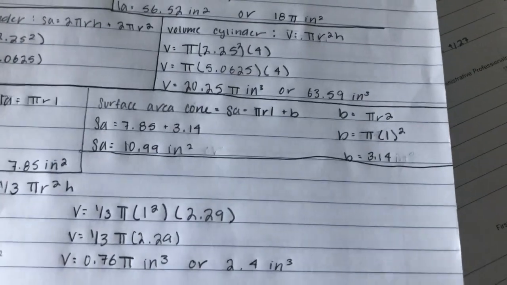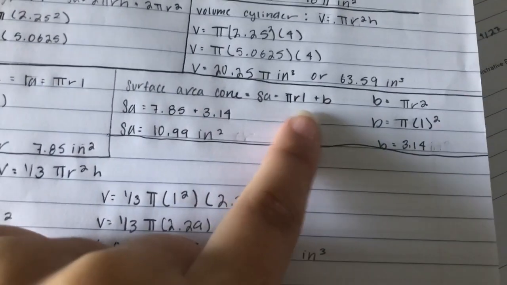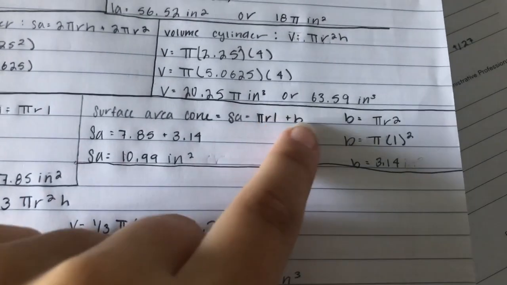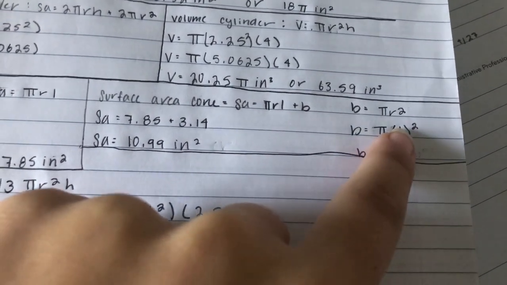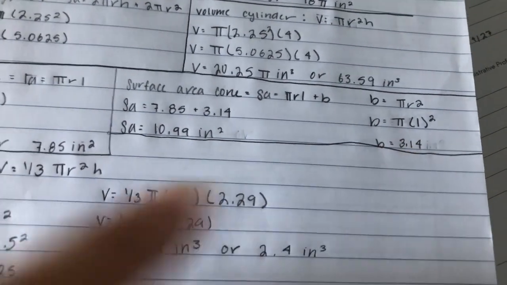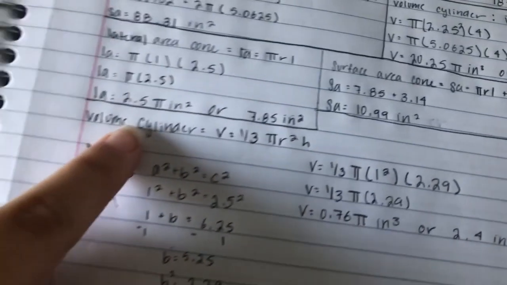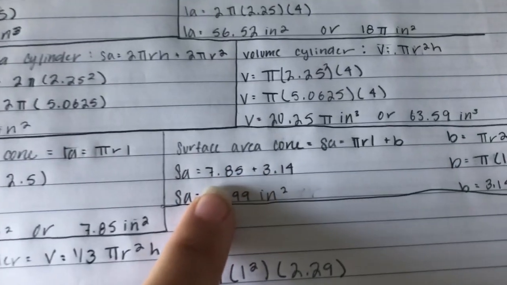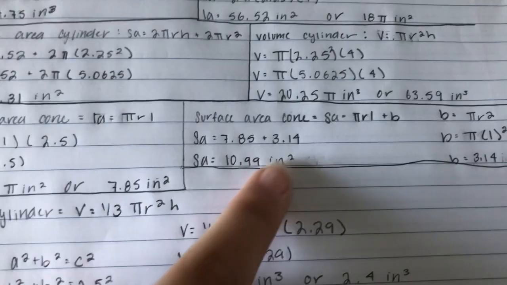For our surface area, the equation is pi r l plus B, and B is the area of our base. So to find the area of our base, first is pi r squared. So we're going to do pi times 1 squared, and we get 3.14. Since the first half of our equation, pi r l, is the same as the lateral area, we can just plug this number in right here, and we get 7.85 plus 3.14, and we get 10.99 inches squared.